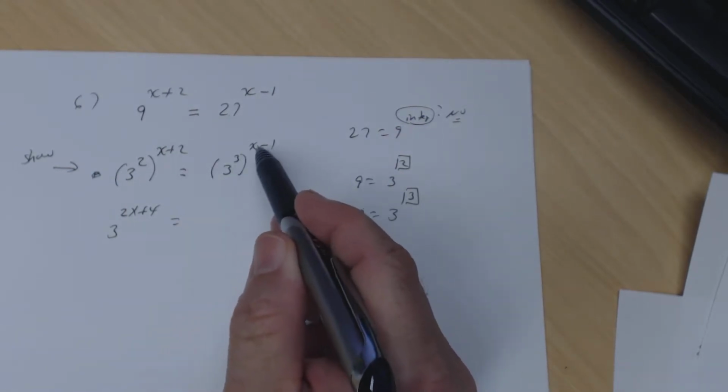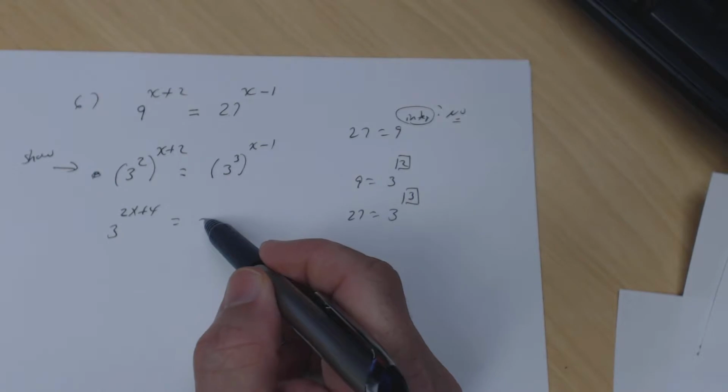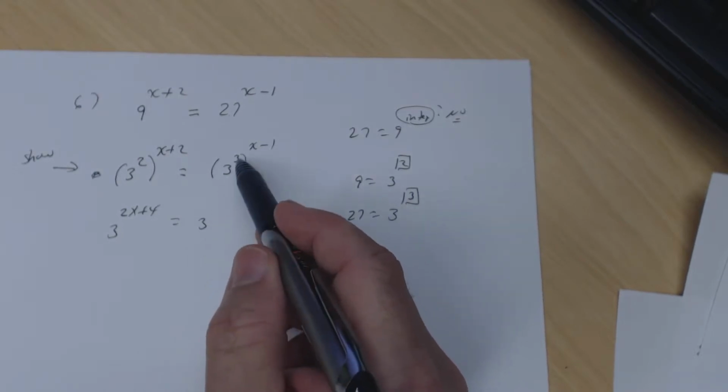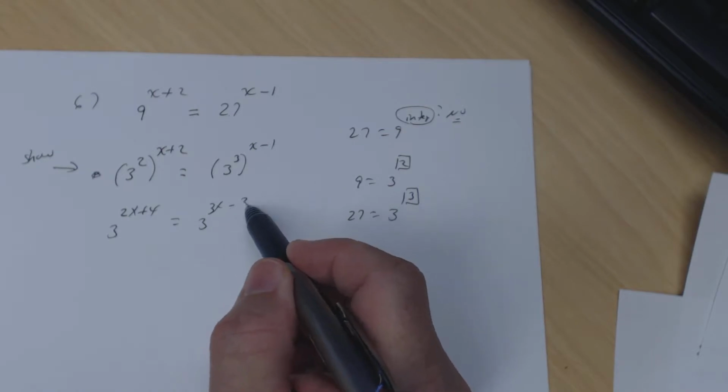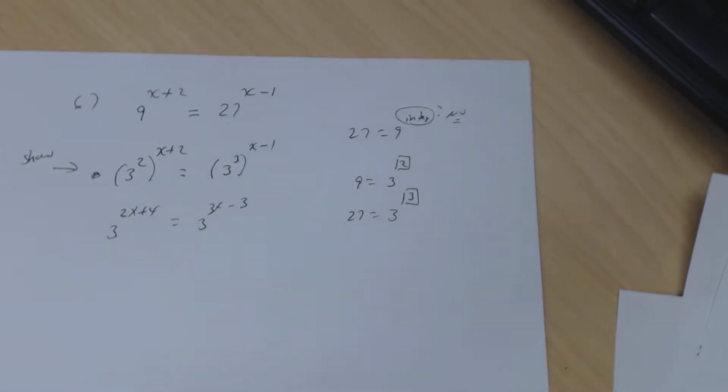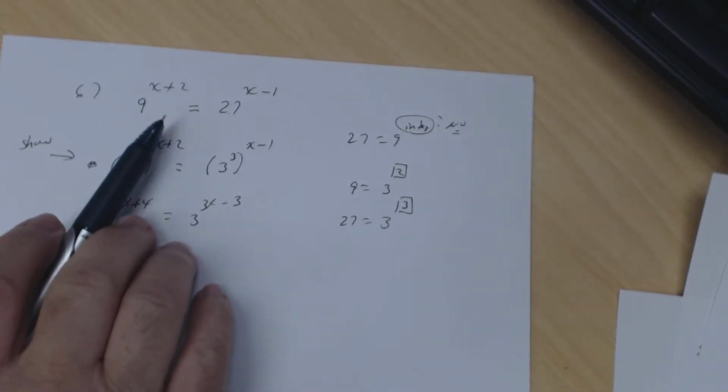Same thing here. Power raised to power, you multiply. So that's the base is 3. 3 times x is 3x. 3 times a negative 1 is a negative 3. So that's where we're at.